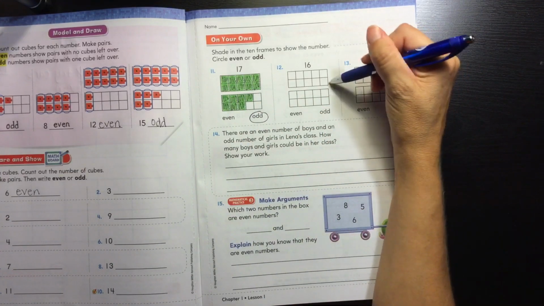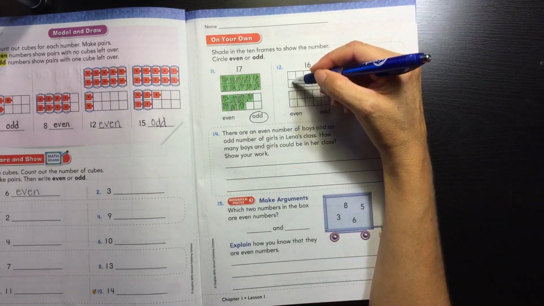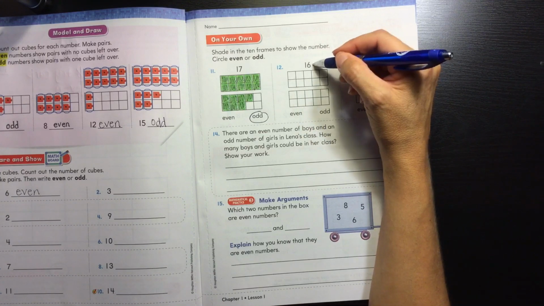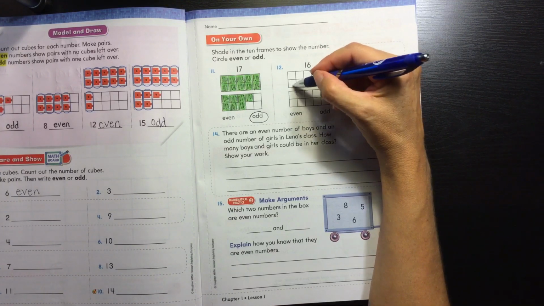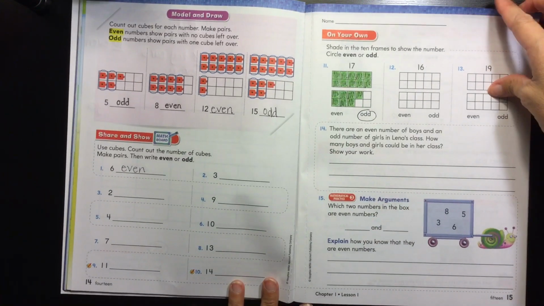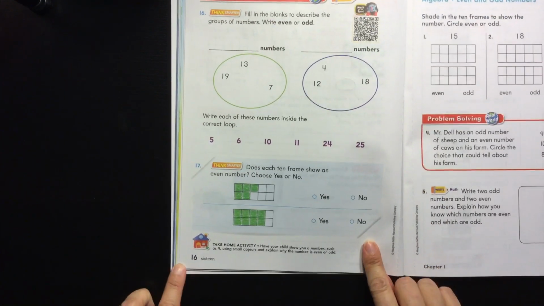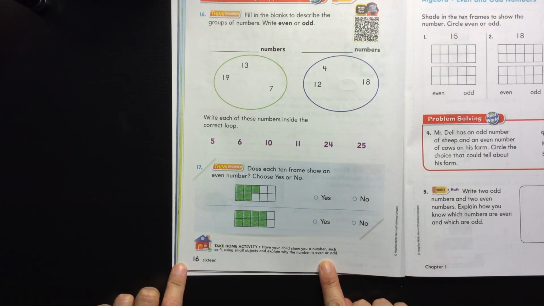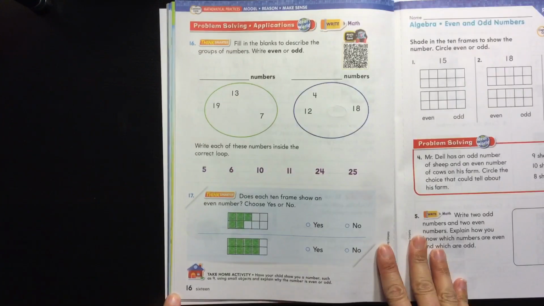So when you go to do the next ones, remember that you color up and down in pairs and count out the total number, 16. 1, 2, 3, 4, and so on. All right, go ahead and get started. After you are finished with page 15, you can go ahead and do the problem solving applications on page 16.